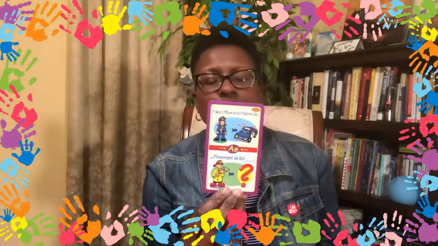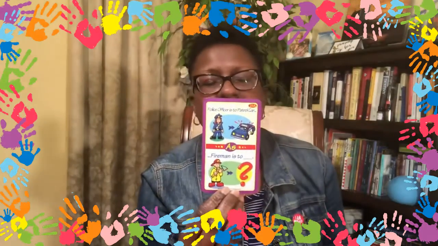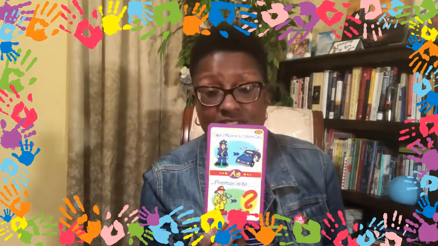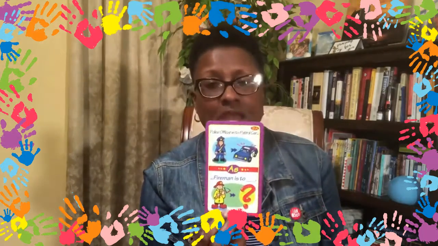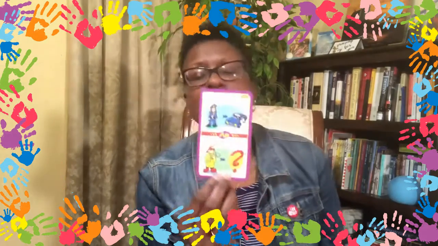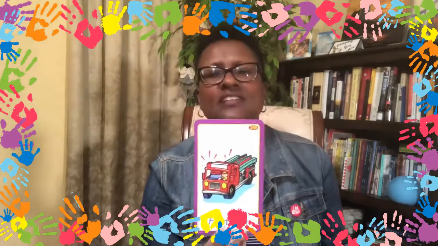Oh, this is a good one. Police officer is to police car or patrol car, as fireman is to, well, we don't call them firemen. We call them firefighters. This is kind of an old card, I believe. We say firefighters, because women and men can both be firefighters. They can both fight fire. So a police officer is to a patrol car, as a firefighter is to a fire truck. Yes.